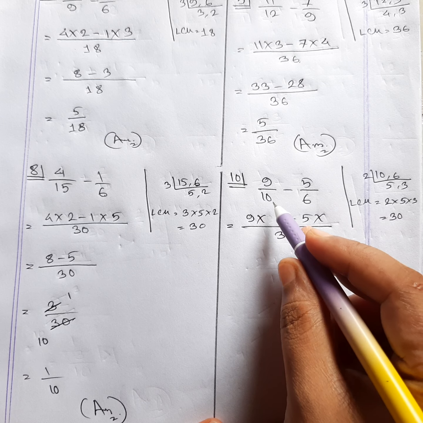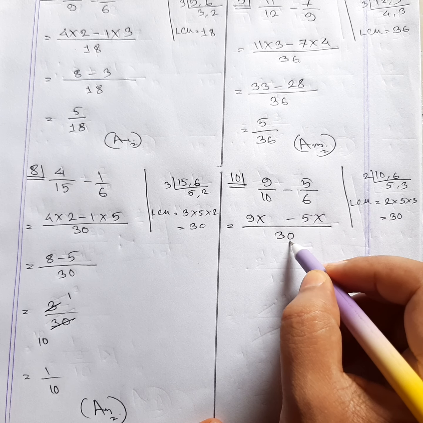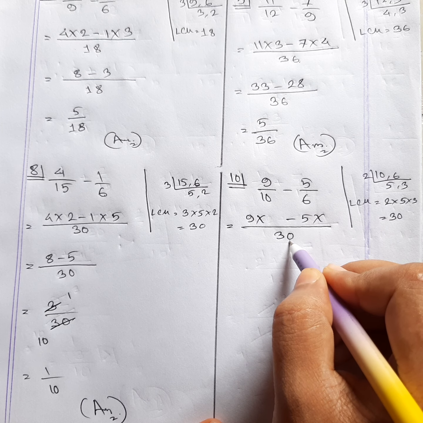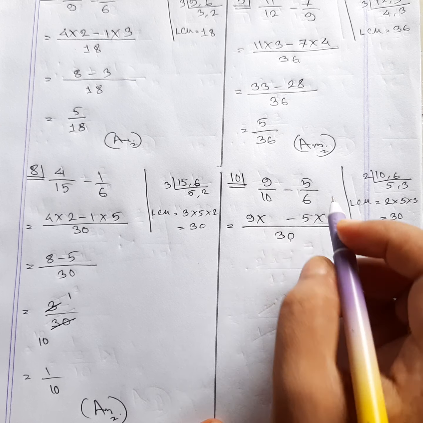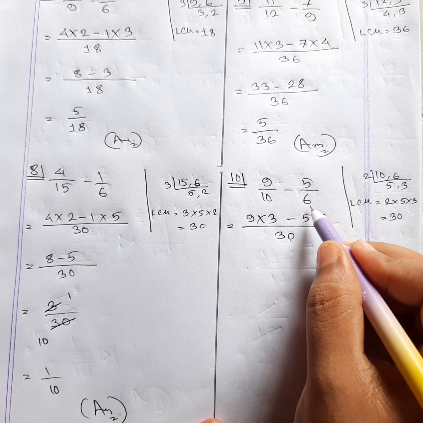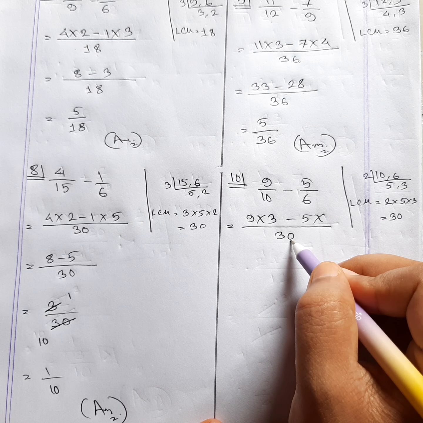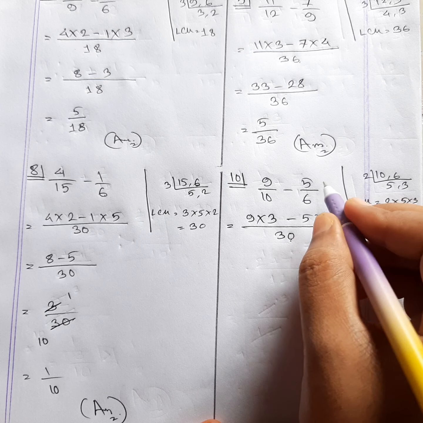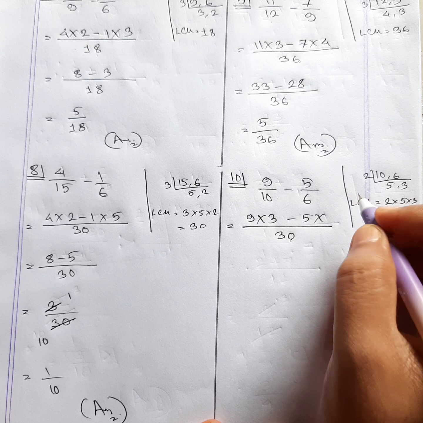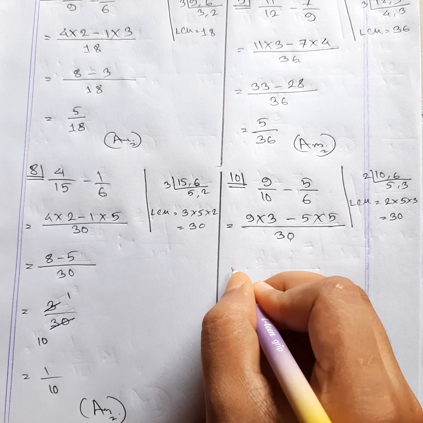Now again the LCM is getting divided by the first denominator and the result is 3. 3 will be multiplied with 9. And the LCM is divided by 6, the second denominator, the answer is 5, which is getting multiplied with the second numerator.